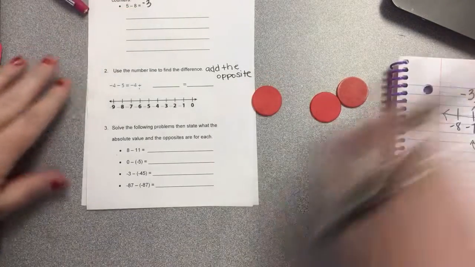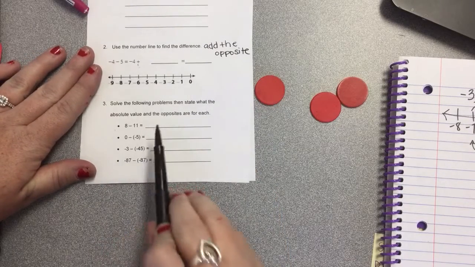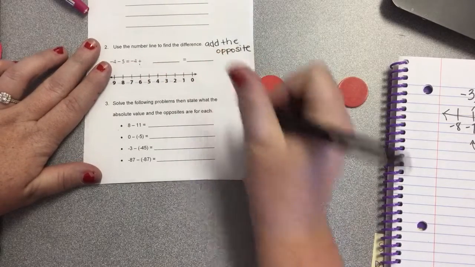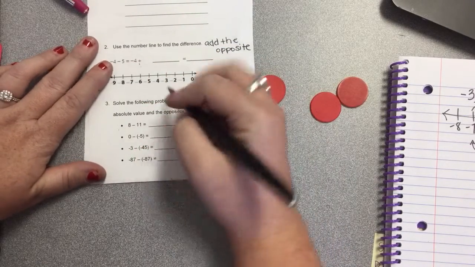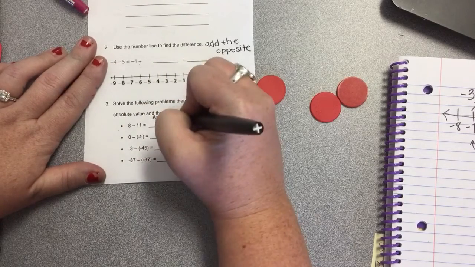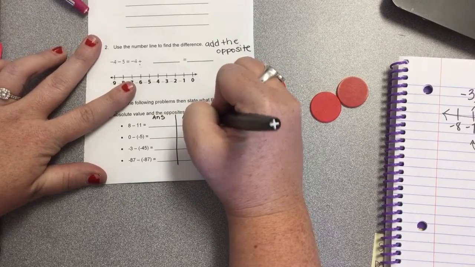Then number 3 says solve the following problems, then state what the absolute value and the opposites are for each problem. So on here, you should have your answer. Then you should have the absolute value, and you should have an opposite.